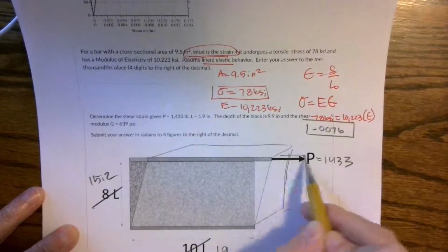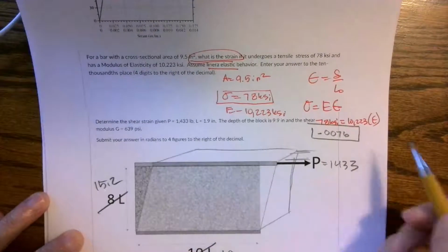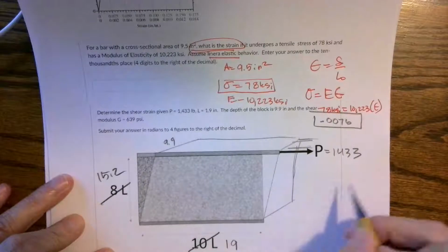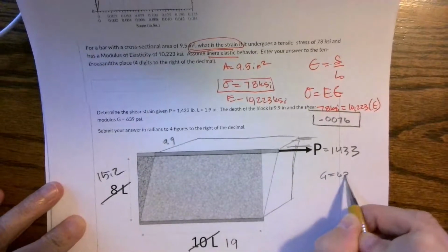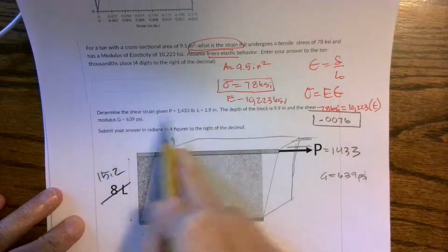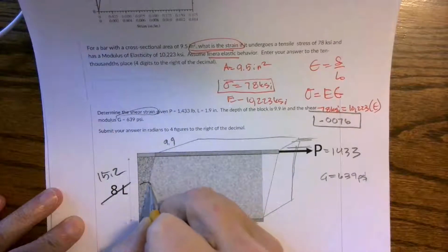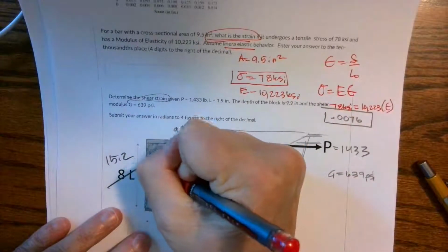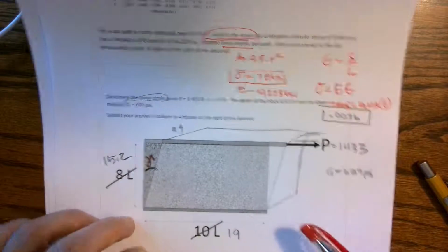And I'm pulling across the top, 9.9 inches. The shear modulus G is 639 psi, and I want to find the shear strain. So shear strain is gamma. That's what I want to find.